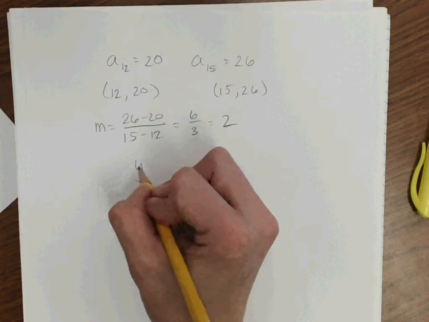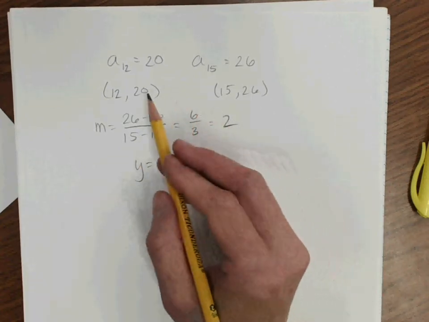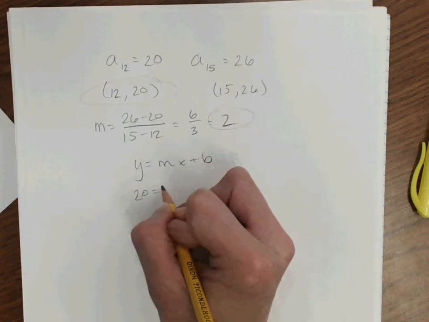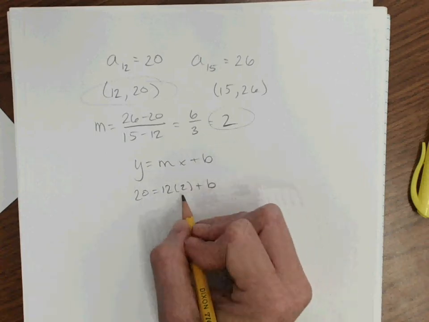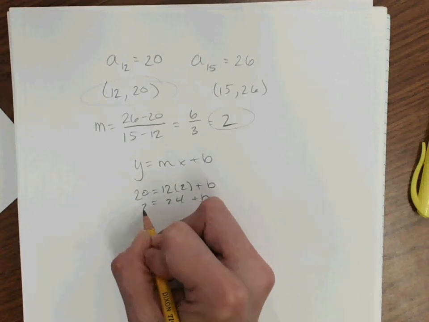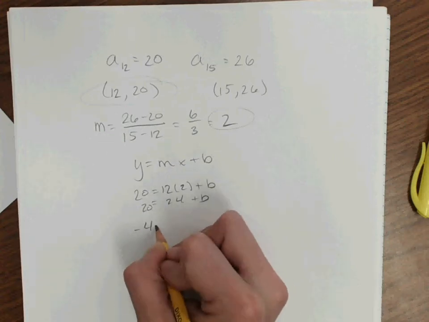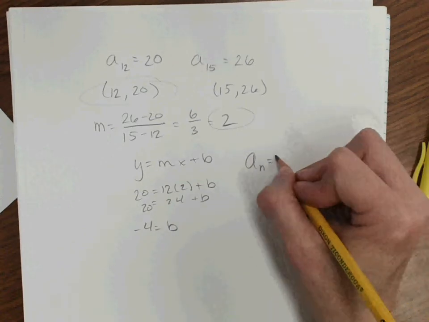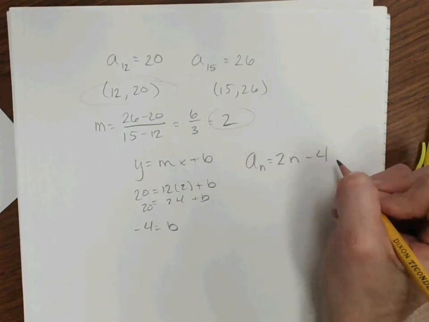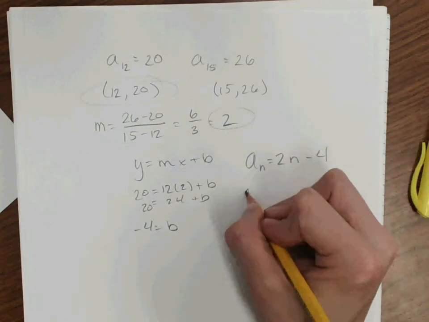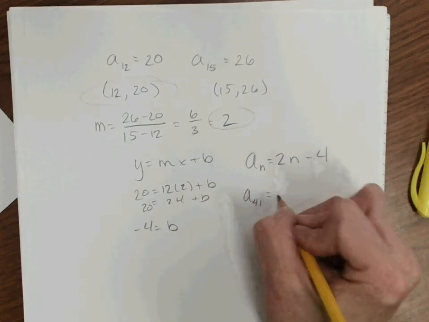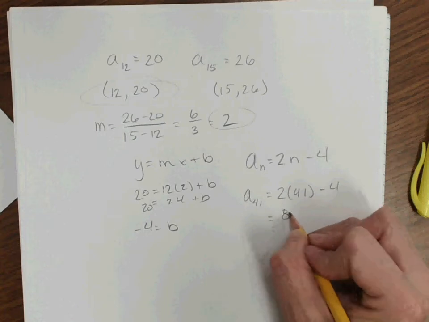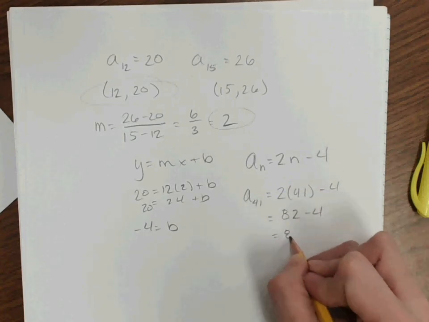Now I know y equals mx plus b, and I can figure this piece out. I can plug in my points. So I've got that 20 is equal to 12 times 2 plus b. That's 24. I can subtract 24 from both sides, so I get that b is equal to negative 4. So plugging all my pieces in, a sub n is equal to 2n minus 4. And if I want to know what, say, maybe a of 41 is, I can just plug it in. Right? That's the beauty of our explicit formula, is it lets us just plug things in there.